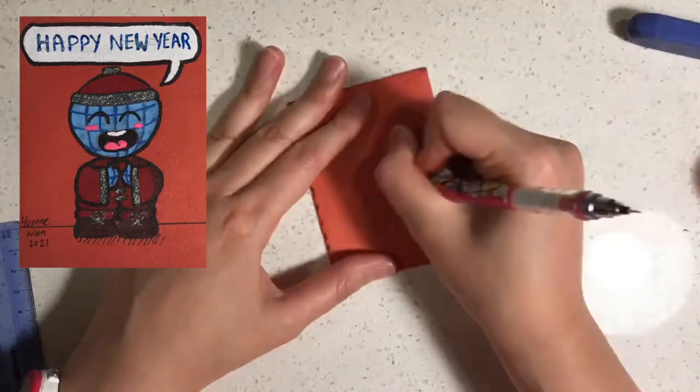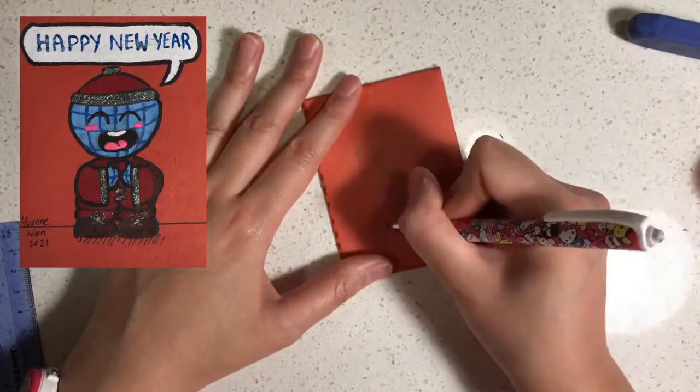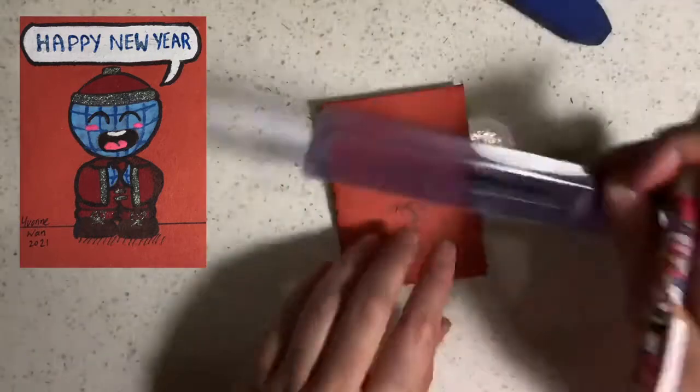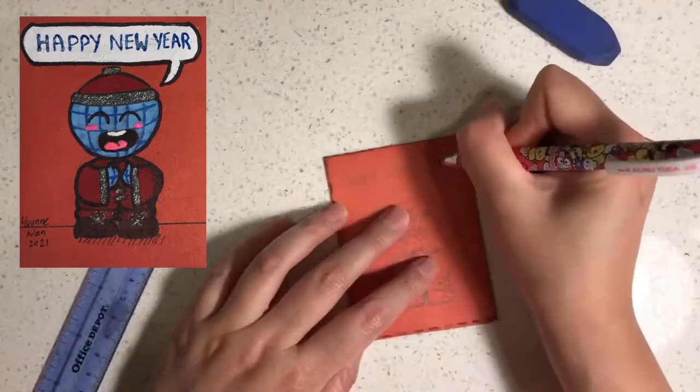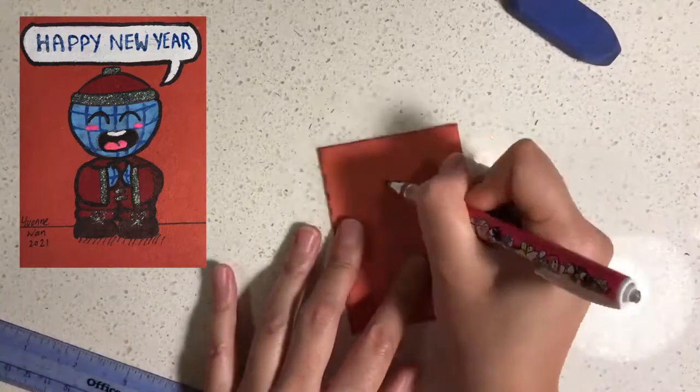I'm going to give him an open mouth smile like this. I'd like you to write Happy New Year on the top. I'd like you to add a line behind him to define the ground and the wall.